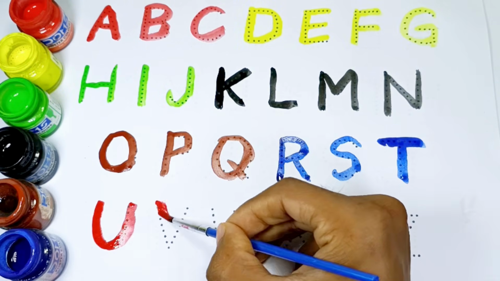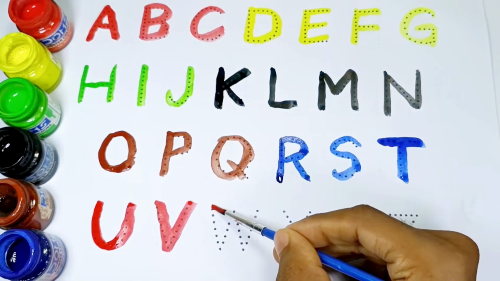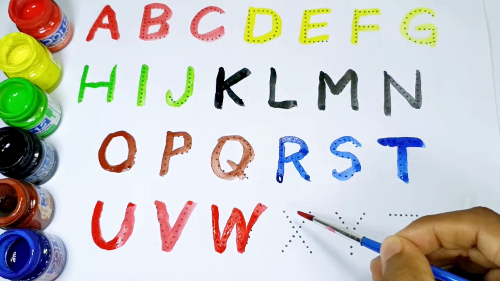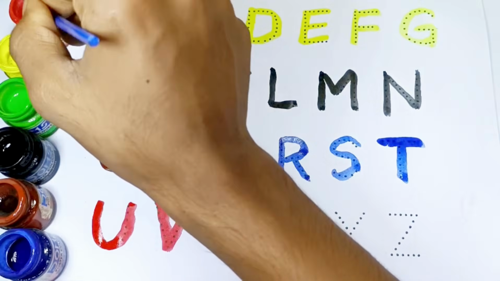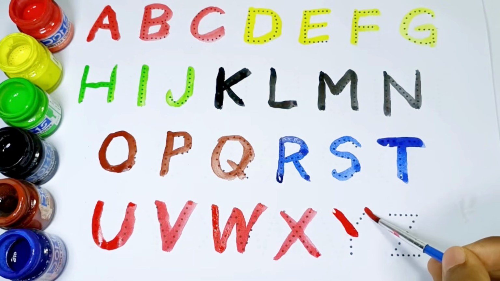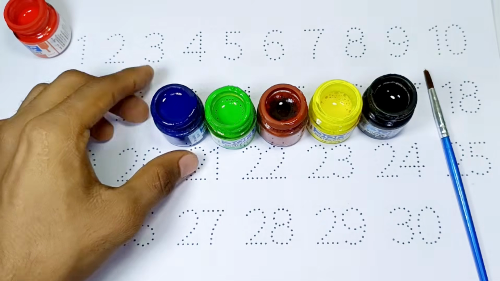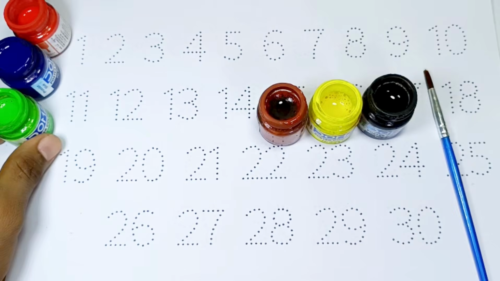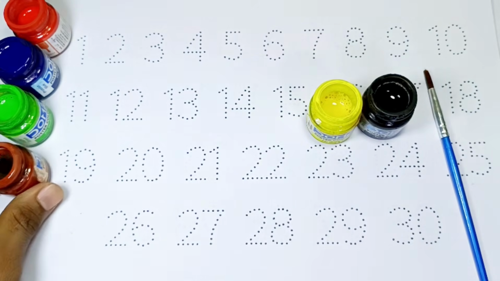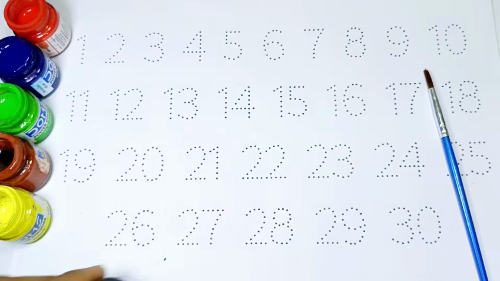Kids, now you draw U and use red color. U for umbrella, V for van, W for wheel, X for xylophone, Y for yo-yo, and Z for zebra. Red color, blue color, green color, brown color, yellow color, and black color.